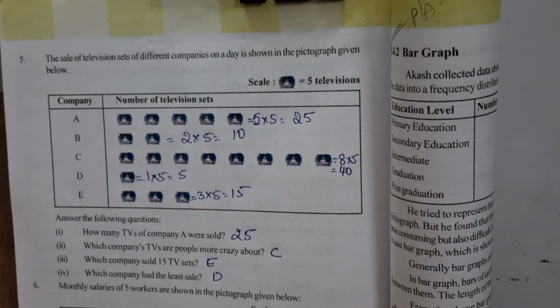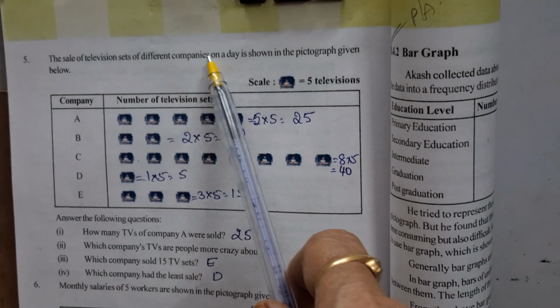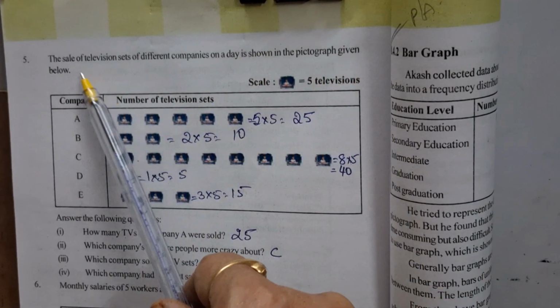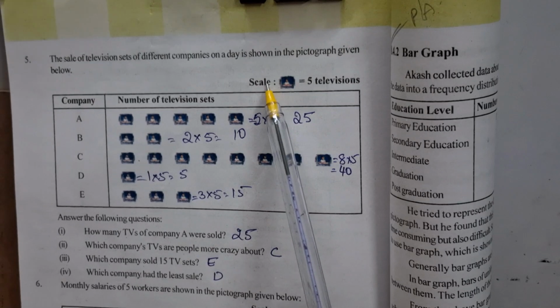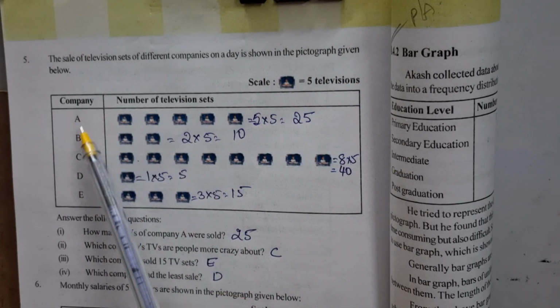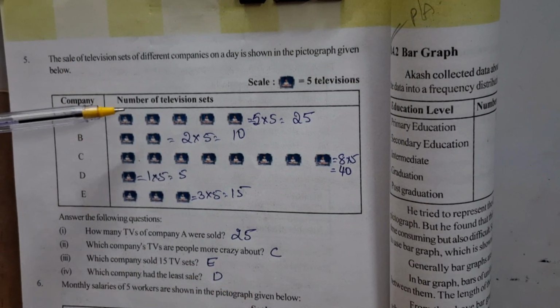Fifth problem, children. The sale of television sets of different companies on a day is shown in the pictograph given below. See, what is the scale? One picture gives you 5 televisions. So A, B, C, D, E, these are all the different companies. Each figure means 5 sets.